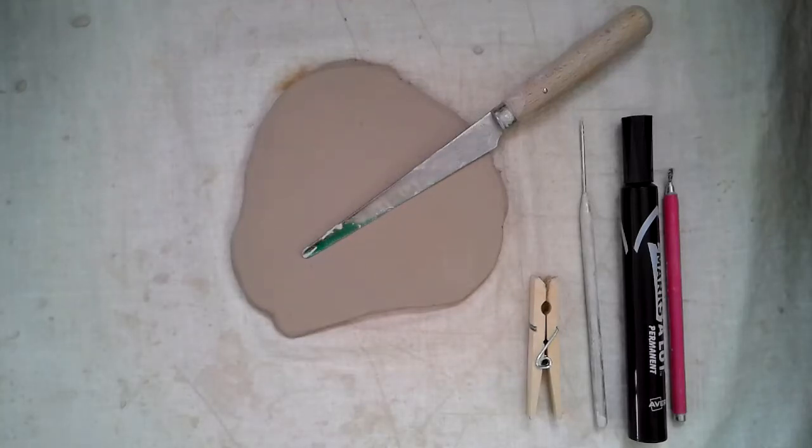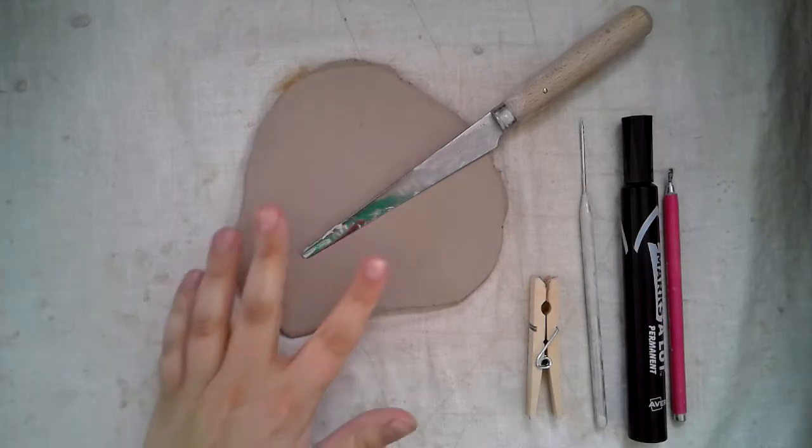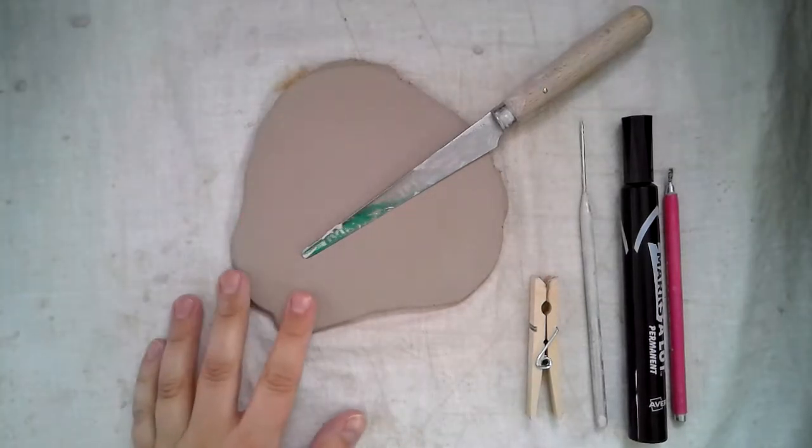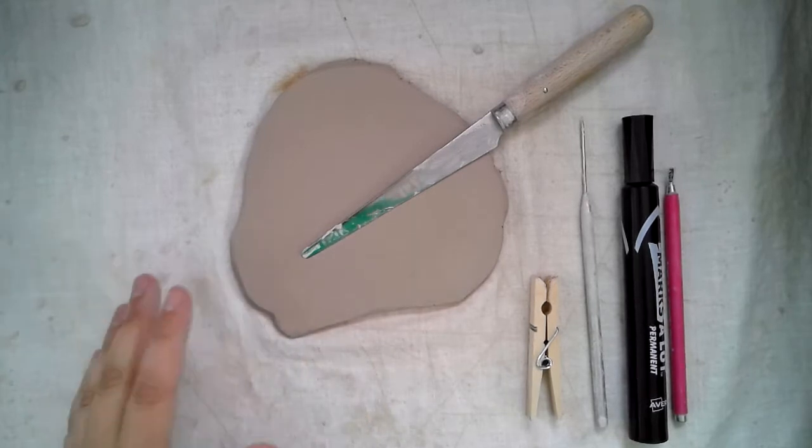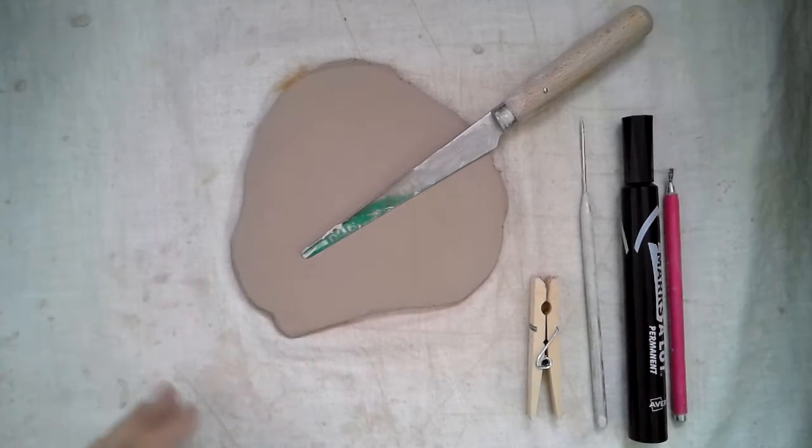When you want to include texture in your clay piece, the first thing you need to make sure you do is double check that your clay is still fairly wet or plastic. You want to make sure it's soft so that it's able to take in the texture. If it's too hard, you might end up breaking your project.